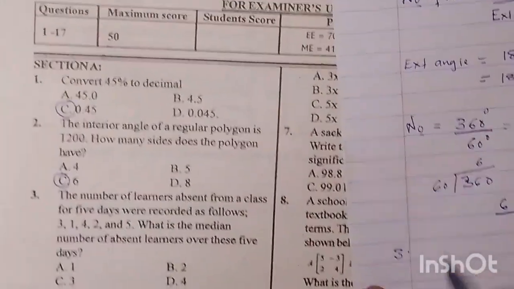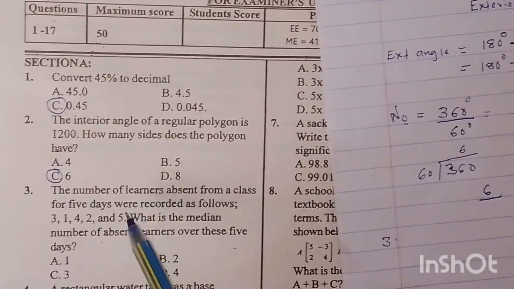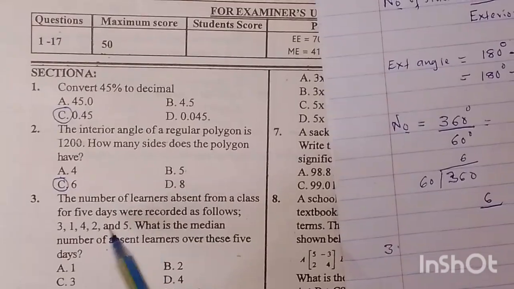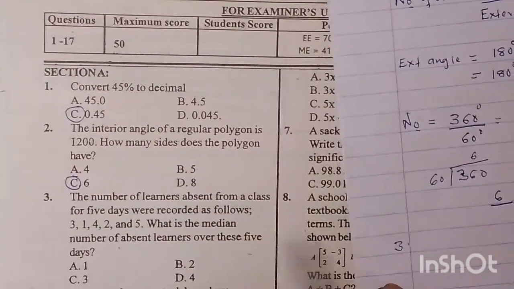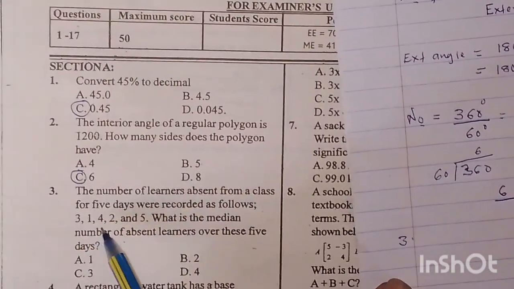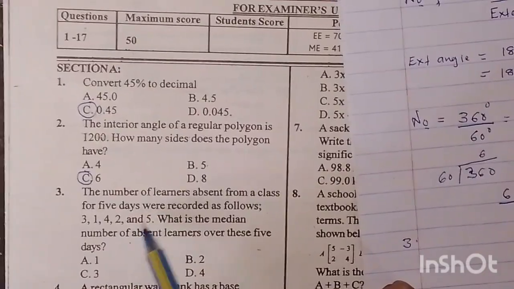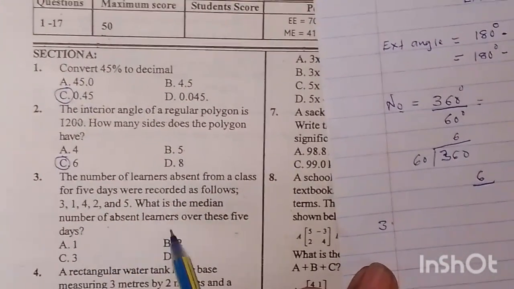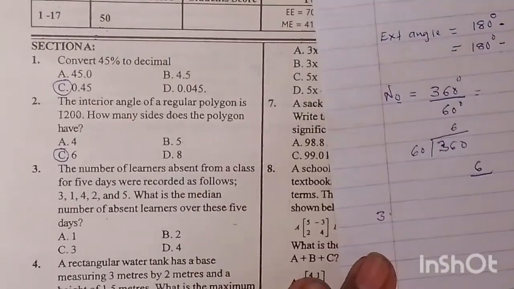Now, question number 3 states, the number of learners absent from a class for 5 days were recorded as follows: 3, 1, 4, 2, and 5. What is the median number of absent learners over these 5 periods?